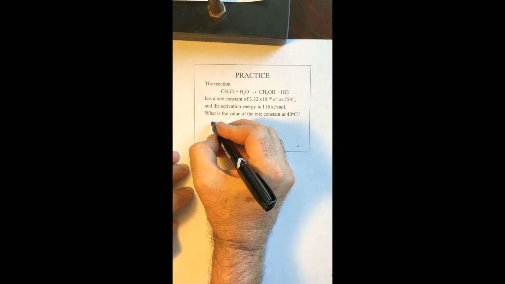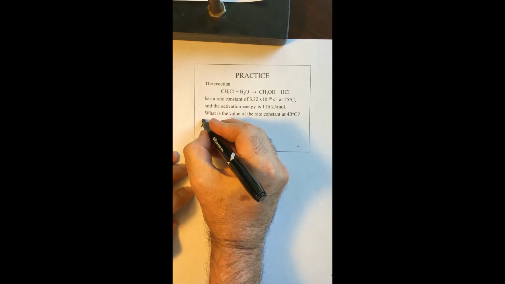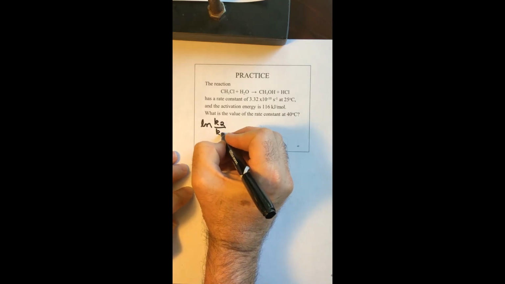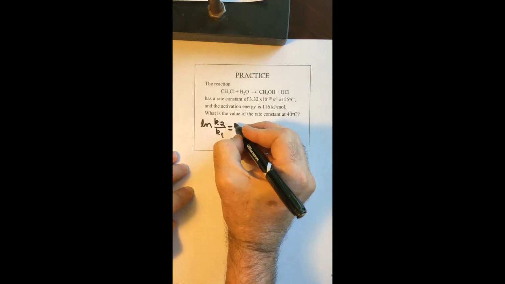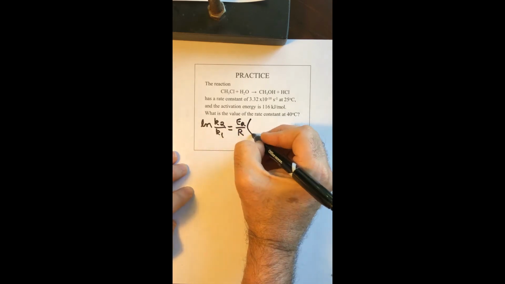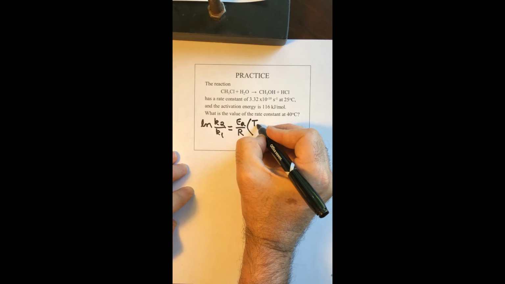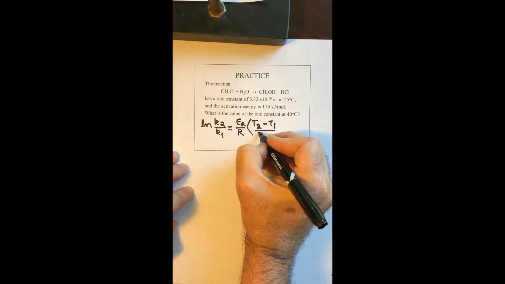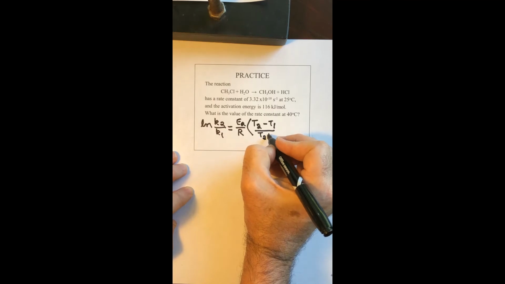This exercise is going to let us practice with the two-point version of the Arrhenius equation. So let's write that out. The way we derived it, or hopefully you were able to work this out also, is log of K2 over K1 equals activation energy over R, and then we have T2 minus T1 over T2 times T1.